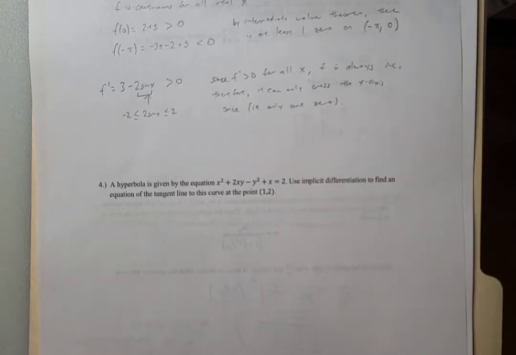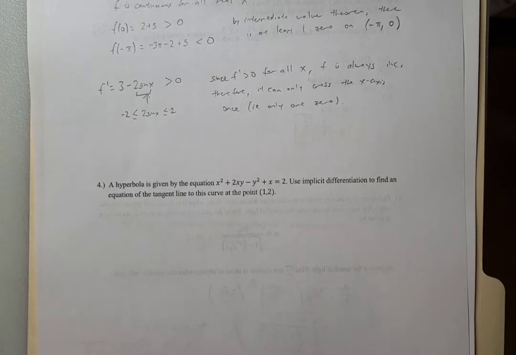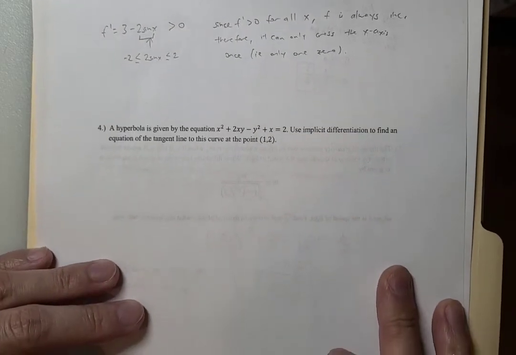Okay, so let me double check the focus of this camera. Is that better? I think it's a little better. Okay. I apologize if it was not as clear before.